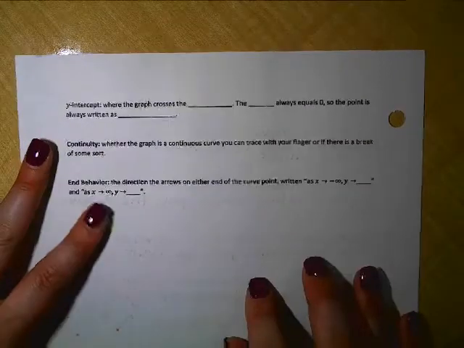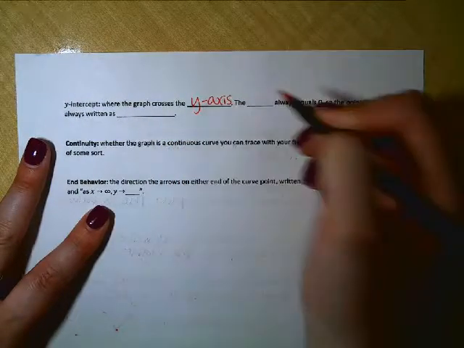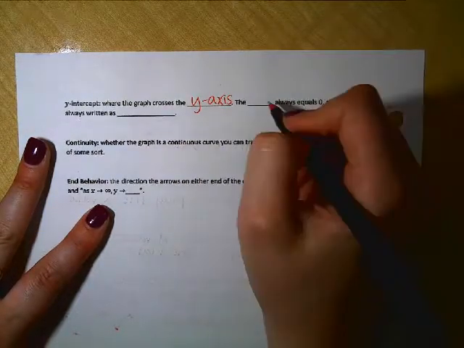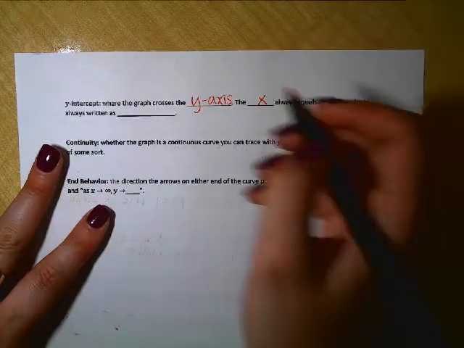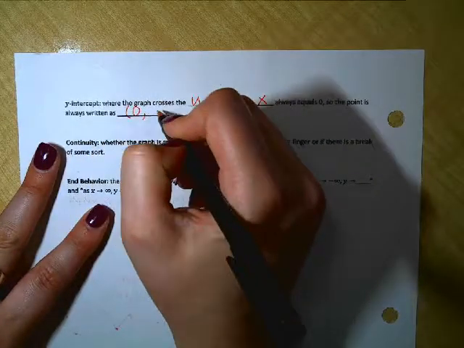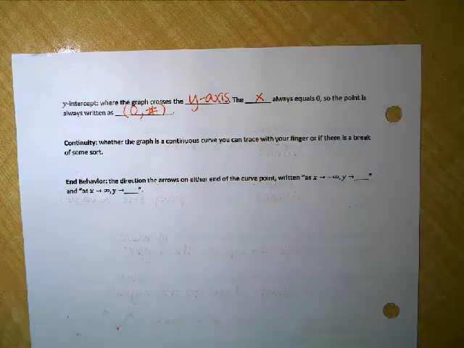The y-intercept is where the graph crosses the y-axis. The x-coordinate always equals 0. And so the point is always written as 0 comma a number. And so we're always going to write those like points.